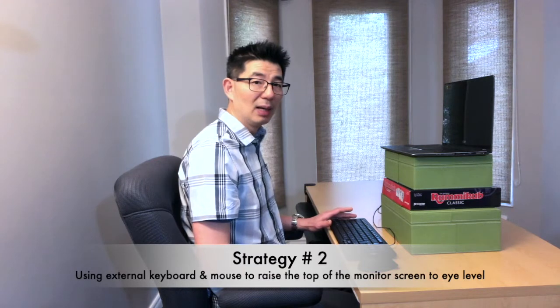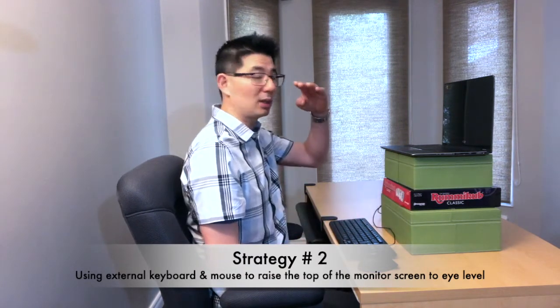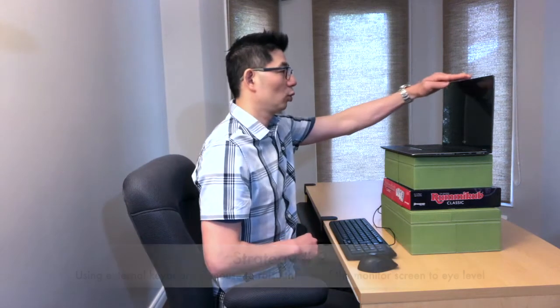So they should be right beside you, and then you just have to move a little bit. Here, as you can see, I creatively raise my laptop with boxes, books, whatever you can. Right here you can see I'm almost at the level of my eyesight, okay? So when I sit up straight, it should be there.